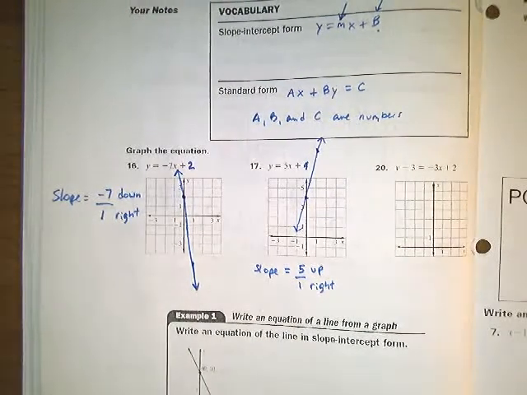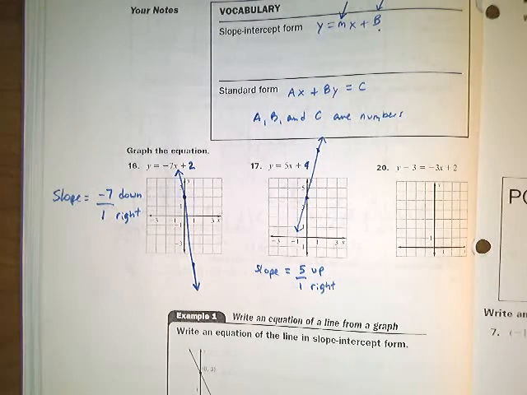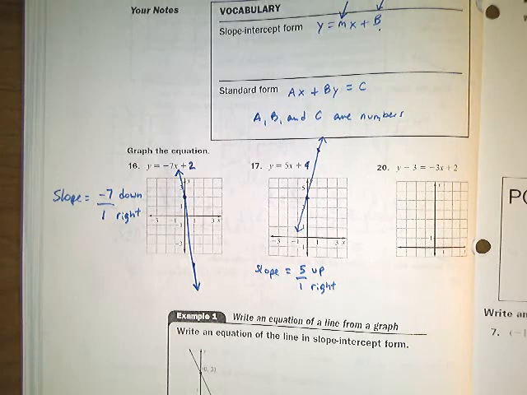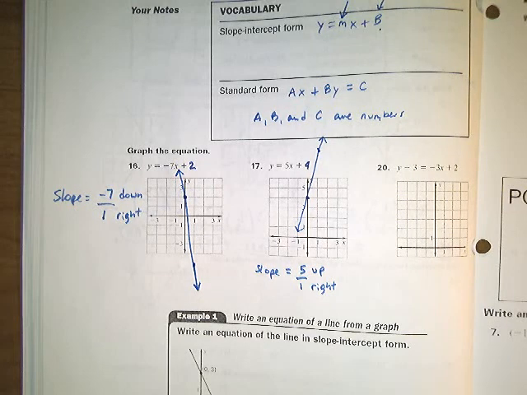Now, I'm going to check something here and see if we're using the format for number 20 at all. I don't think so.